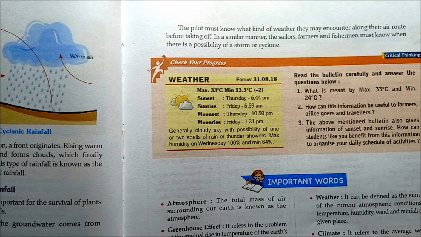Students, we are informed about the future weather conditions through televisions, radios, and newspapers. In a similar manner, the sailors, the farmers, and the fishermen must know when there is a possibility of a storm or cyclone. Otherwise, what would happen? They might lose their lives.